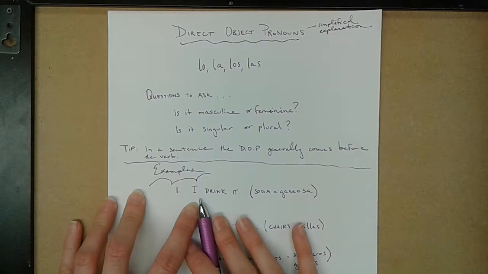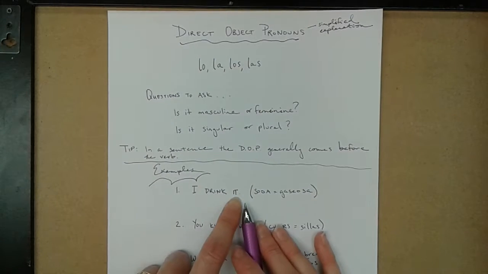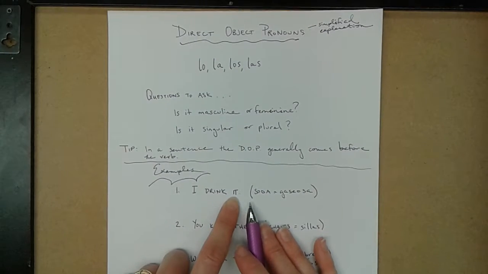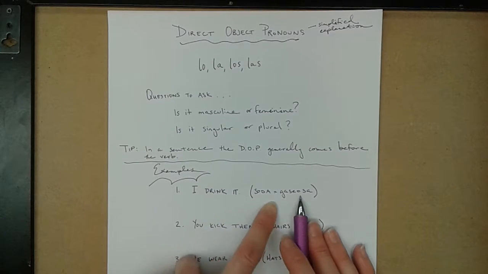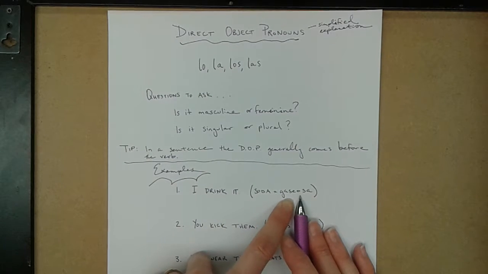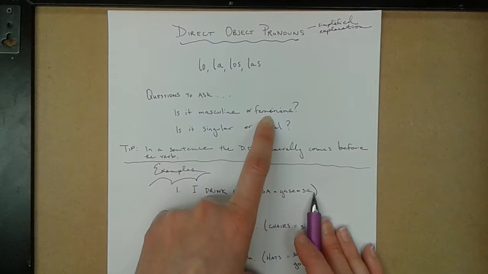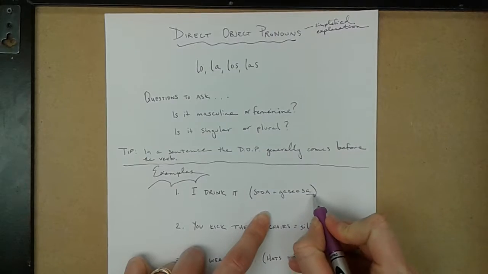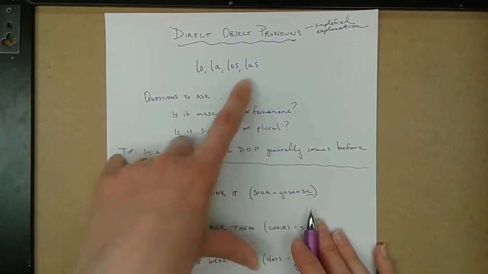So in English, I drink it. It is a direct object pronoun. All right, so say I'm referring to that I'm drinking soda. So gaseosa is the word in Spanish. Gaseosa, is it masculine or feminine? Look at your ending. It's an A, which means that it's feminine. So we know it's either la or las.